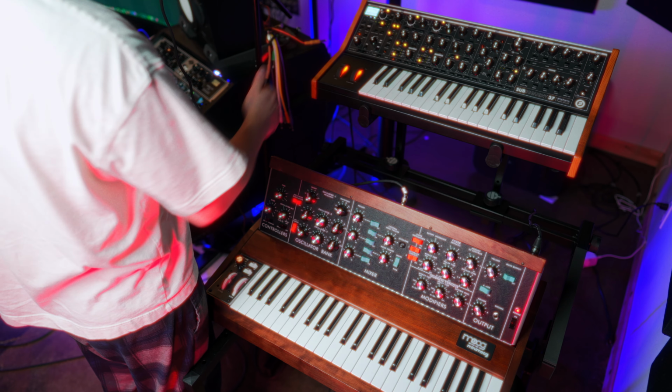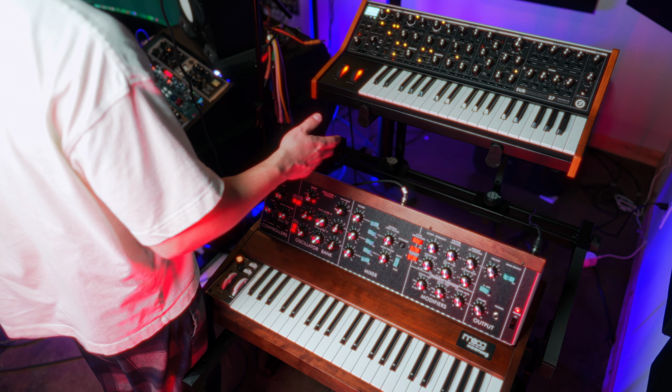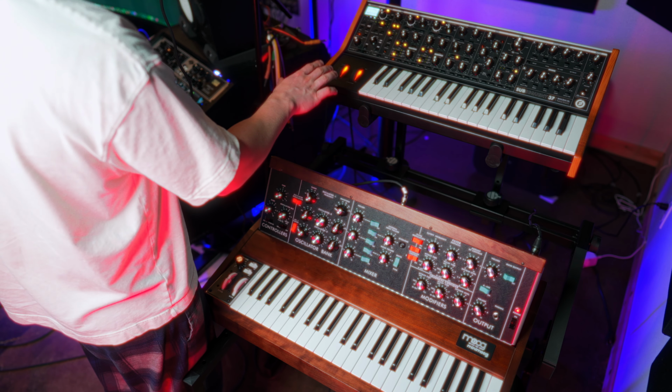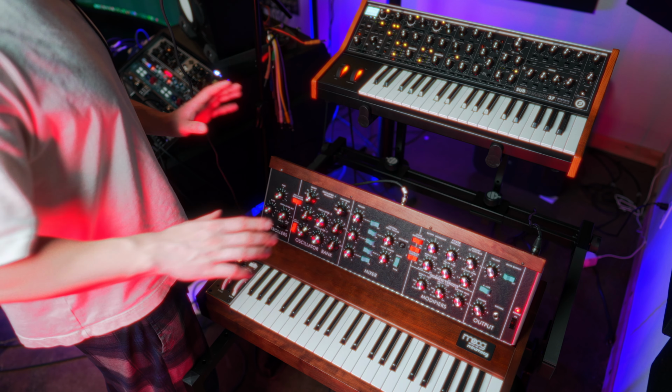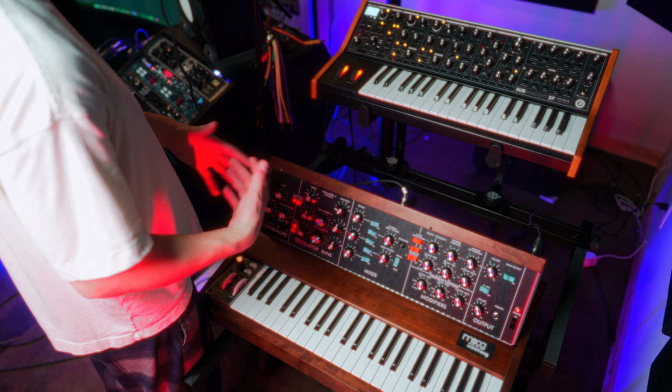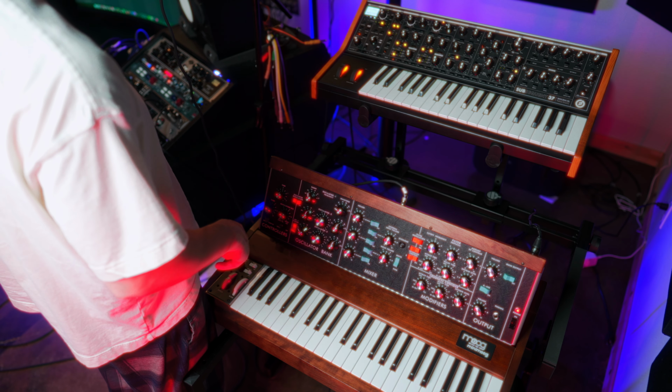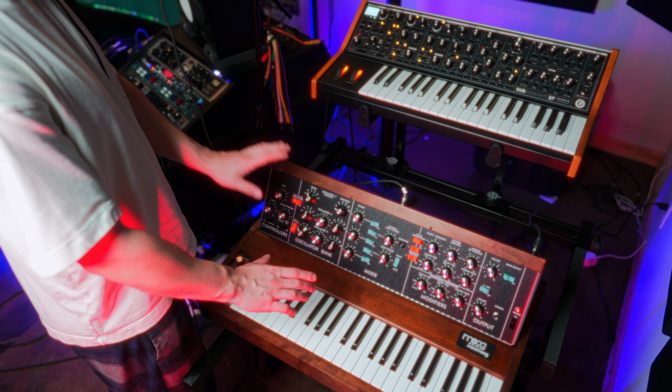This one has an arpeggiator. That makes it pretty cool. You can do some pretty nice stuff with that. And it has a bunch of patches. It has 256 patches. This has knobs. So if you want to get some presets going, you have to write them down in a book with a pen, right? That's what we're dealing with here.